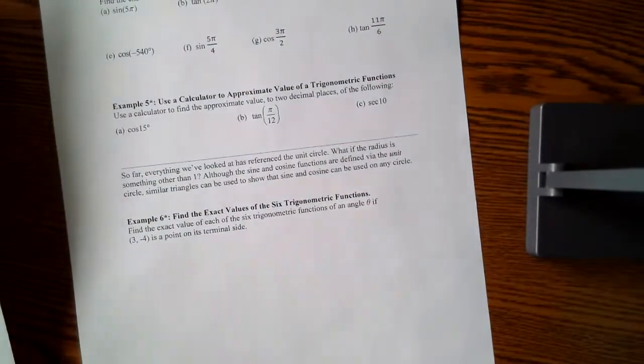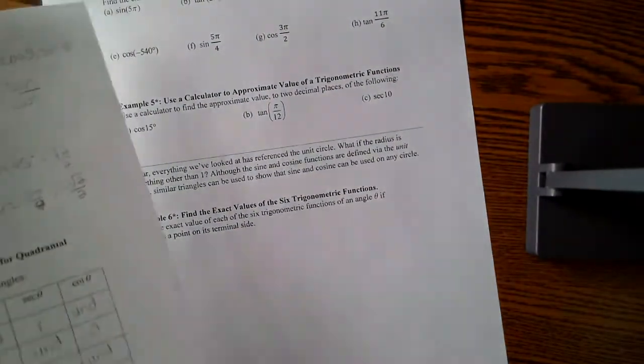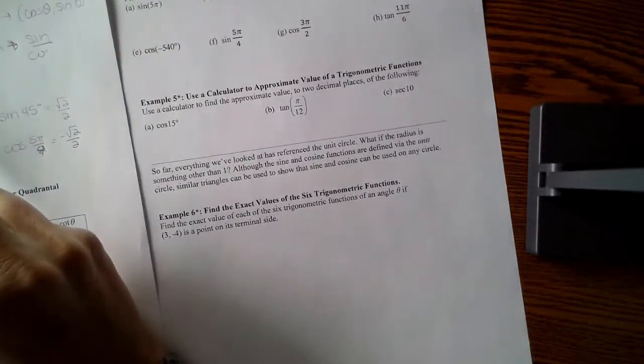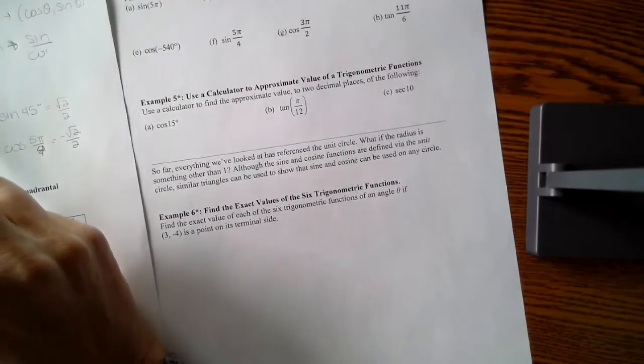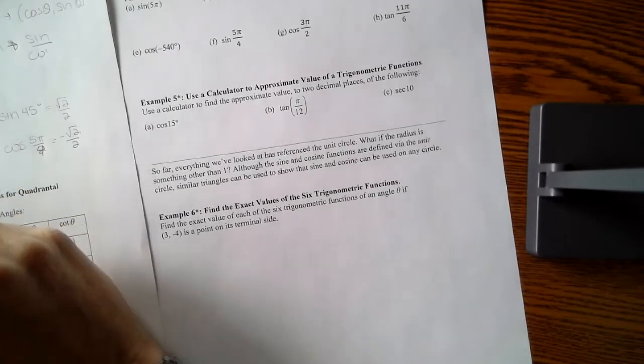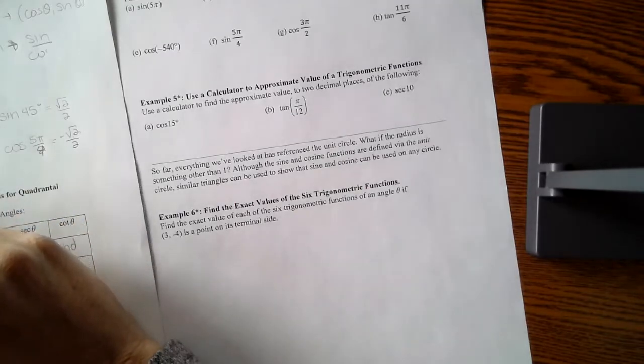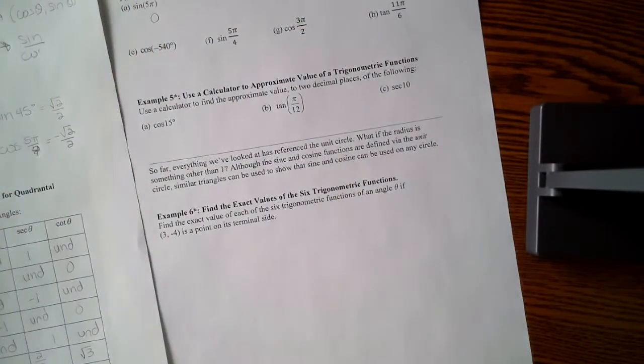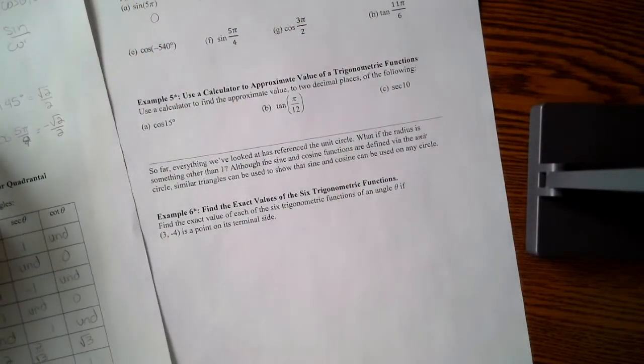Moving right along. All right, so find the exact value of the following. Sine of 5 pi. So what you're doing here is counting 1 pi, 2 pi, 3 pi, 4 pi, 5 pi. So here we are, and your sine would be 0. Your tangent of 2 pi, here it is, is going to be 0 over 1, which is also going to be 0.